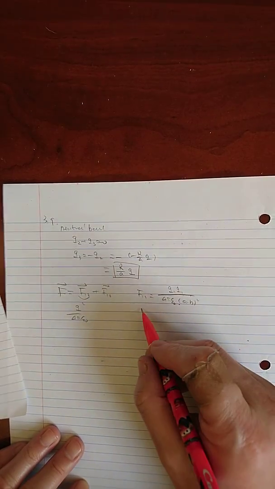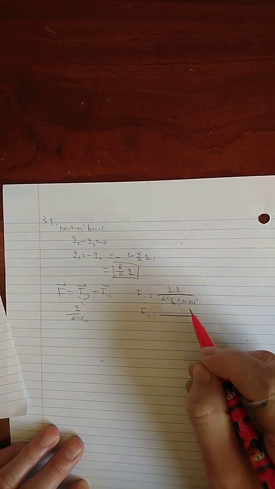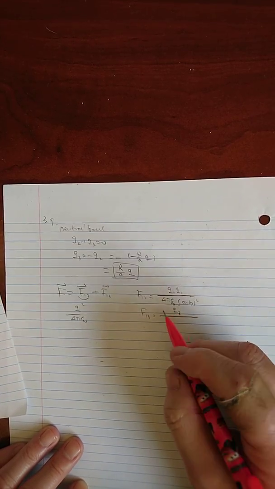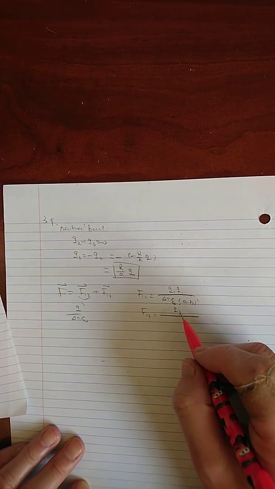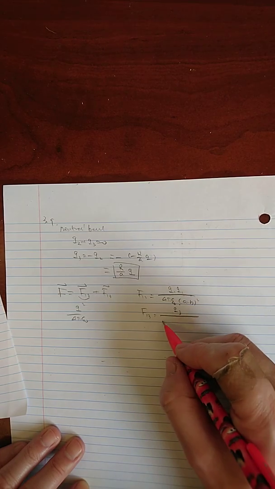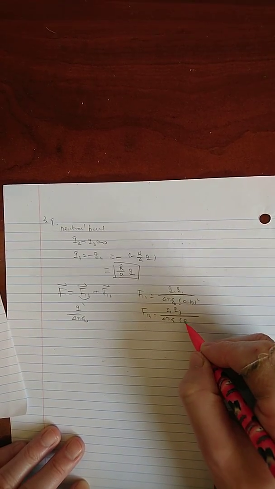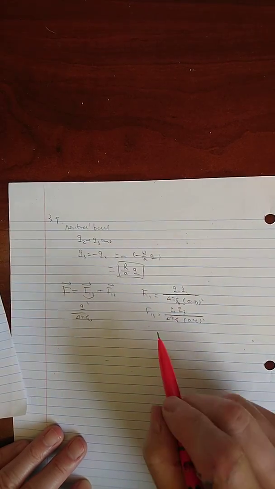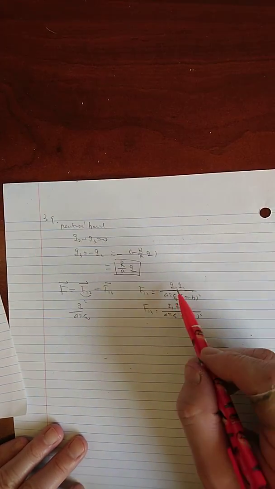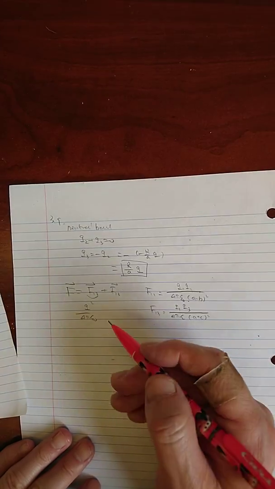And you do the same thing with F13, and this becomes Q3 over 4 pi epsilon 0, with Q1 here, and the distance should be A plus C squared, and just take out the directions. So that's it.